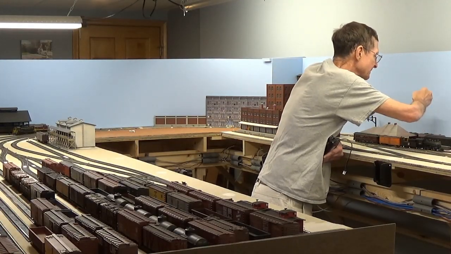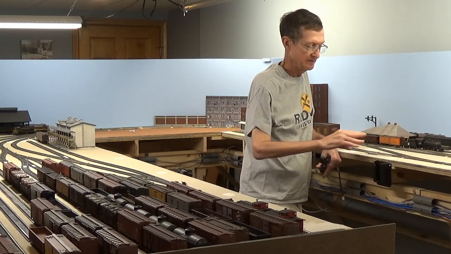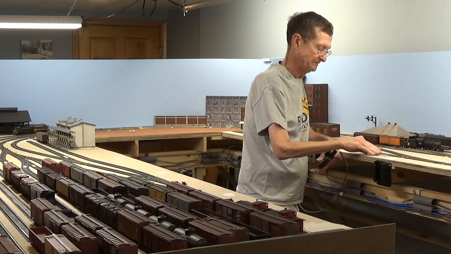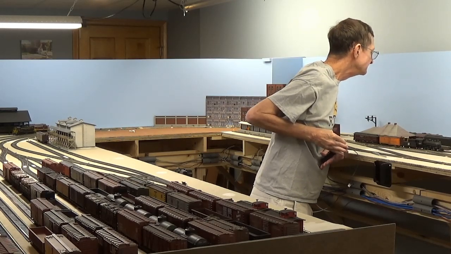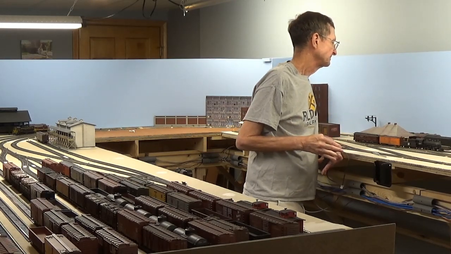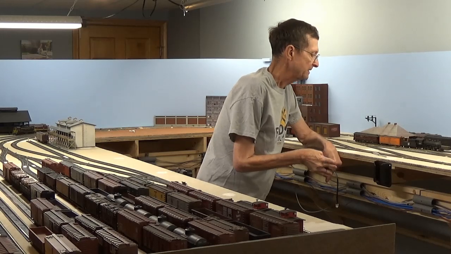Occasionally these couplers don't line up. This is helpful. Okay, it's ready to go.